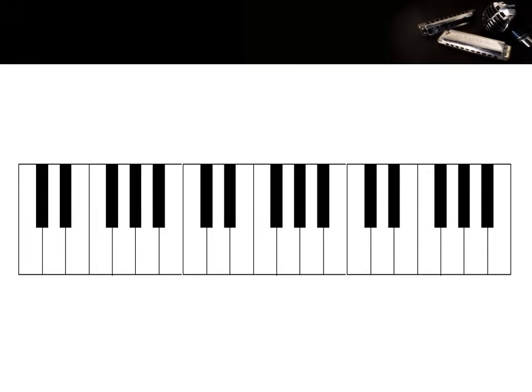Okay, let's start by having a look at the notes on a piano keyboard. The white notes are named A through to G, and these are known as the natural notes in Western music. And the pattern of notes A to G is repeated across the keyboard.